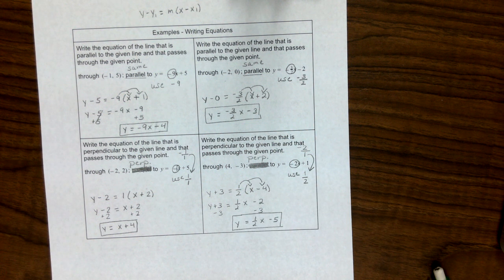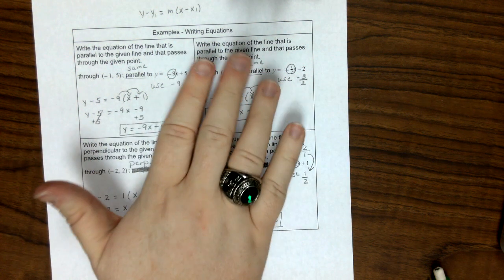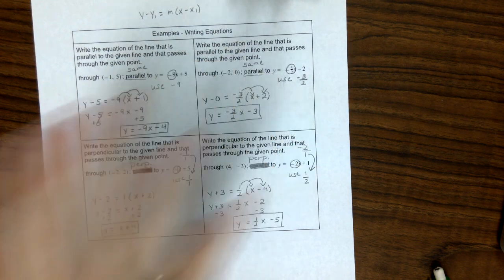So there we go. That's parallel and perpendicular. So just remember, keep in your mind, parallel is the same slope. Perpendicular is opposite reciprocals. You're going to have to memorize that because that determines how you set up the problem, especially on these kinds of problems.